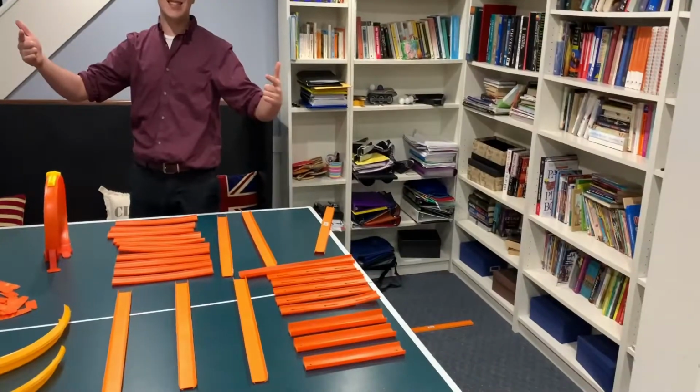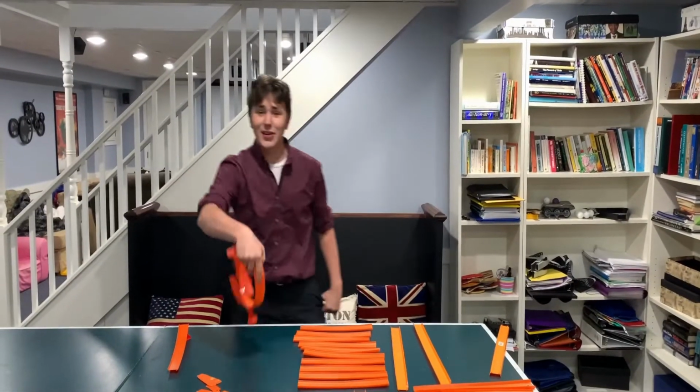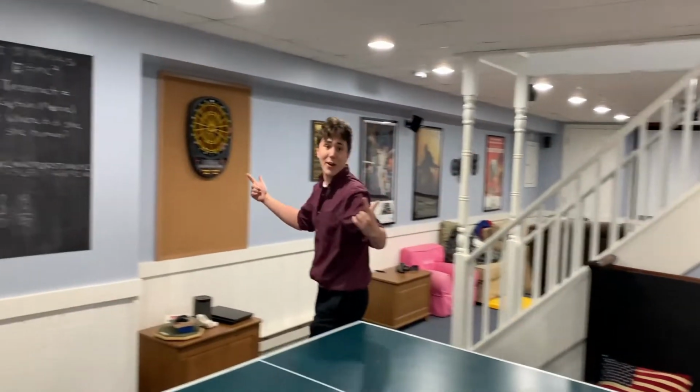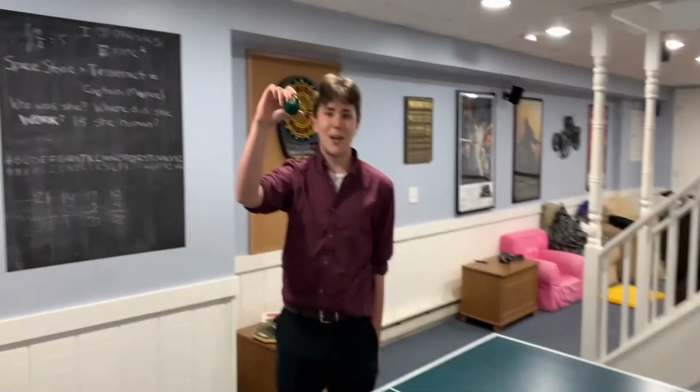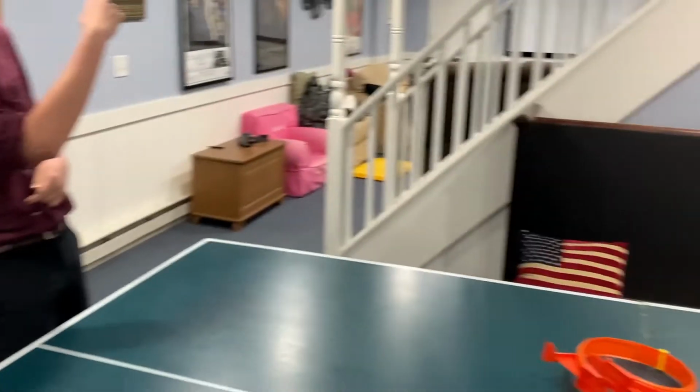Today we're going to be testing out a roller coaster because that's physics. How are we going to do it? With those Hot Wheels tracks and our trusty number 6 screen pool ball.